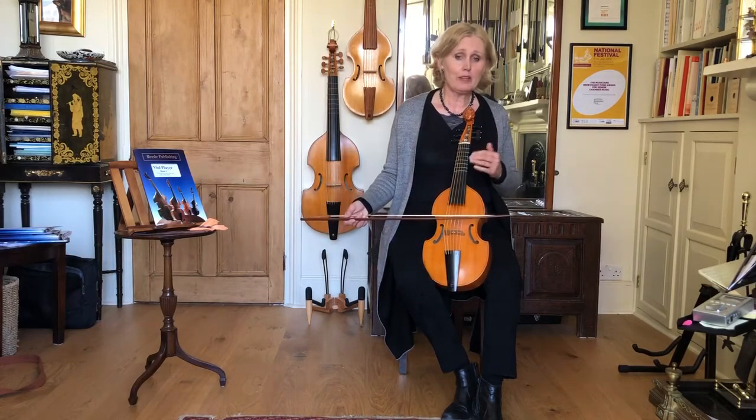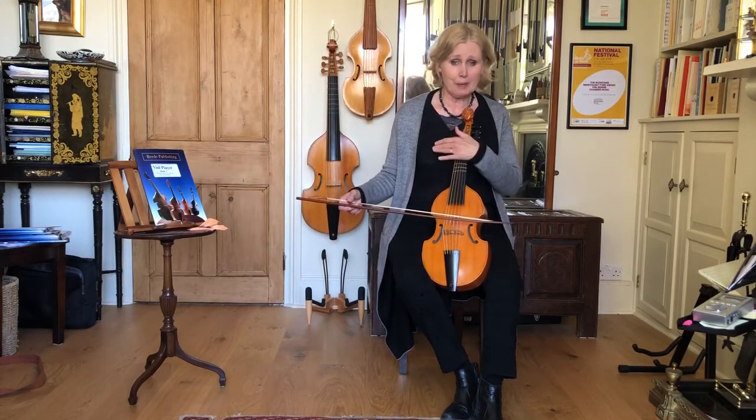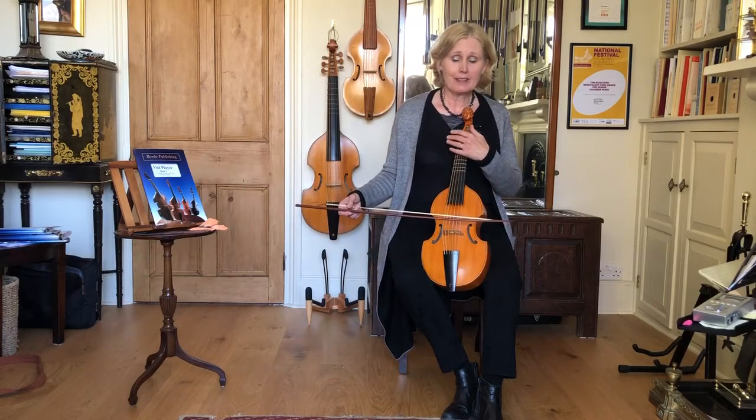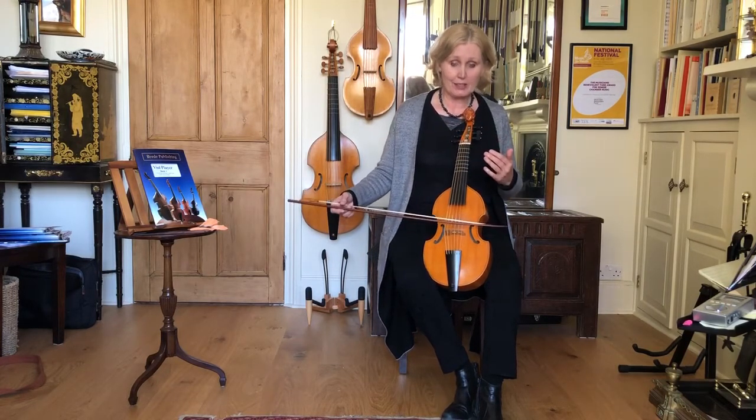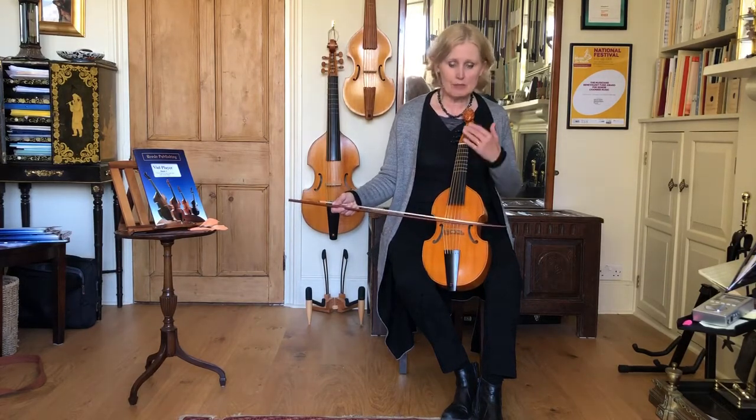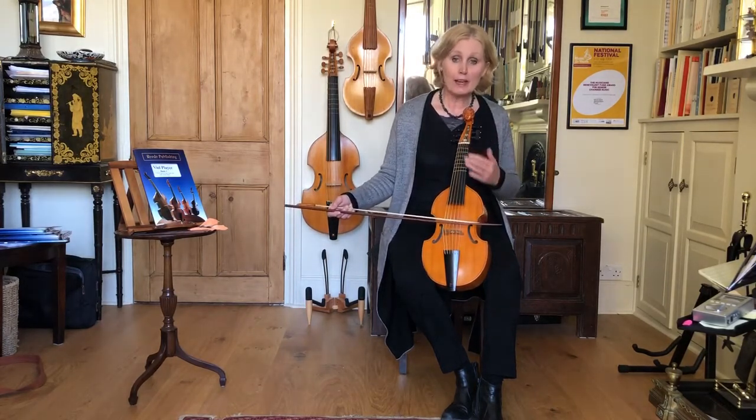One thing that can happen when you speed up your bow is that you tighten up, and you get so much better sound if you don't tighten up. If you can still release your arm weight when you're playing with a faster bow, then that's great.